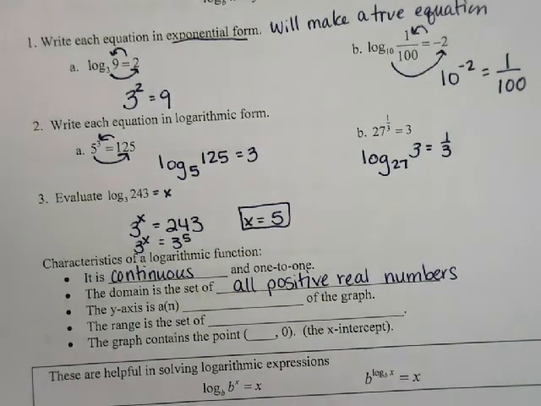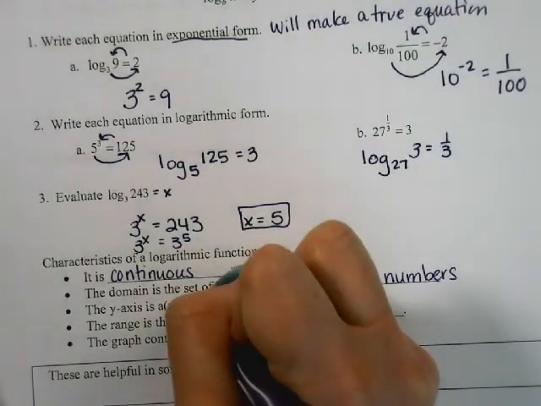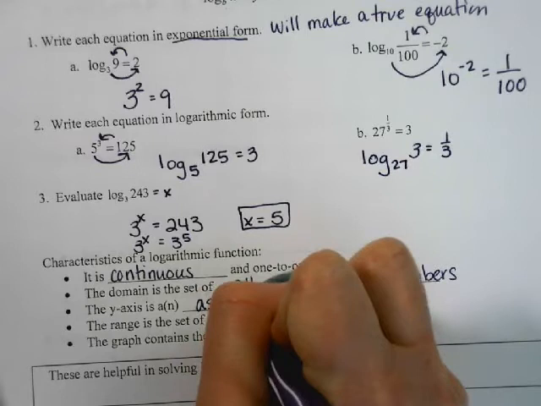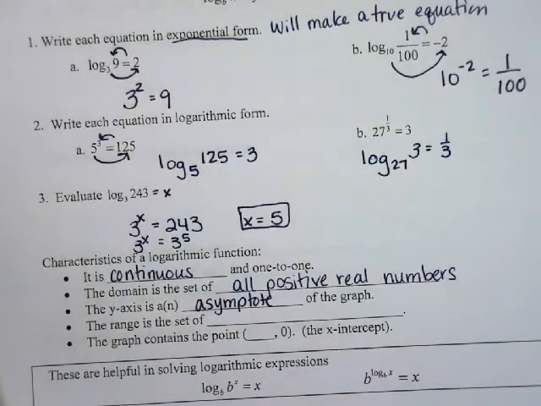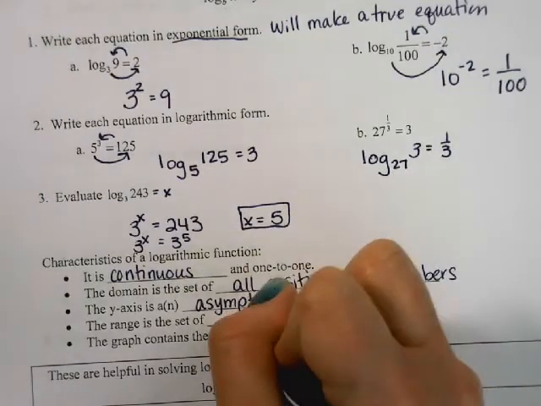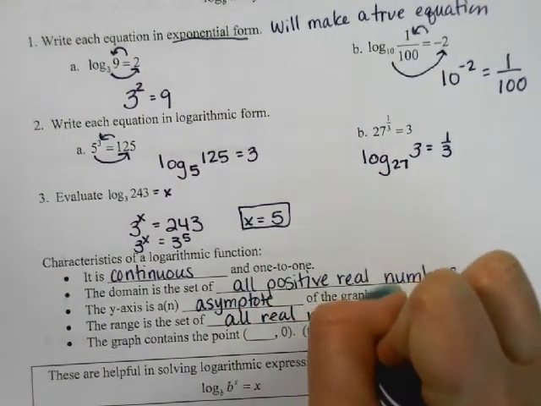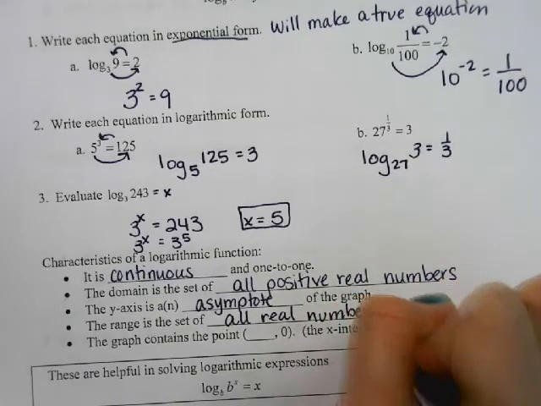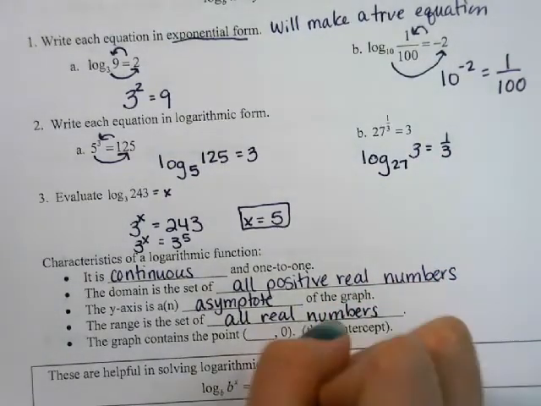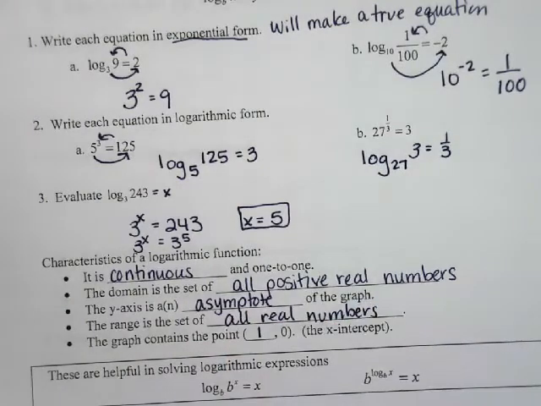The y-axis this time is an asymptote. The range now is the set of all real numbers. And instead of having a y-intercept, we now have an x-intercept of (1, 0).